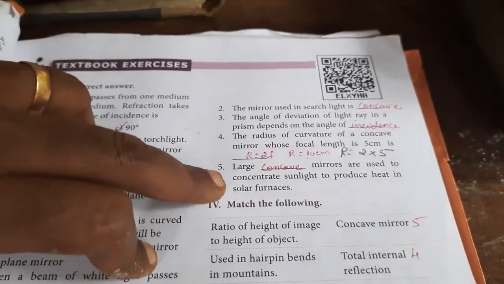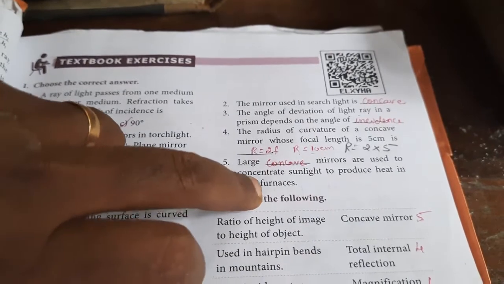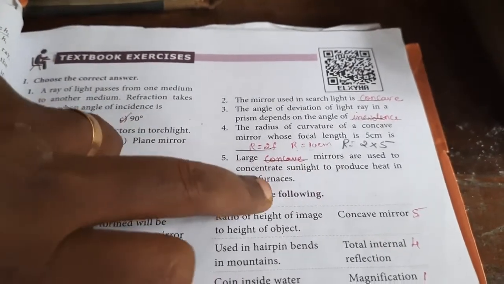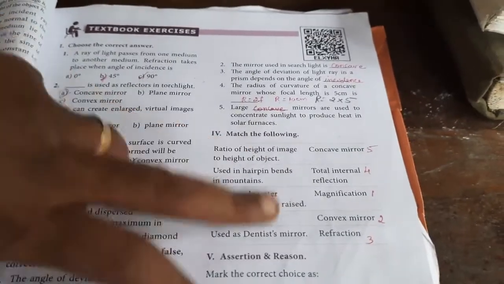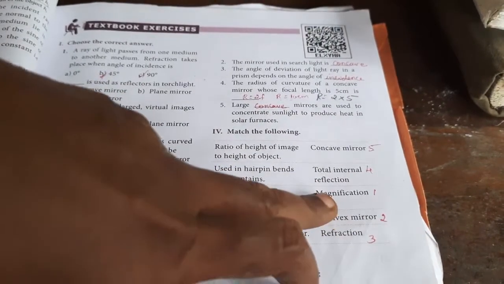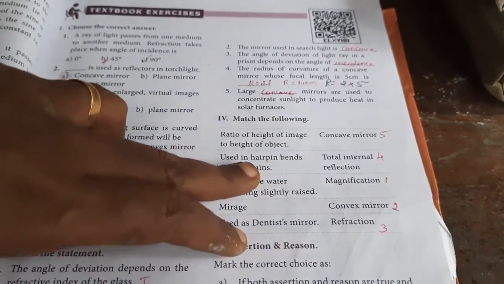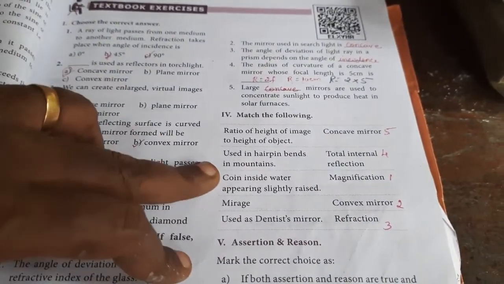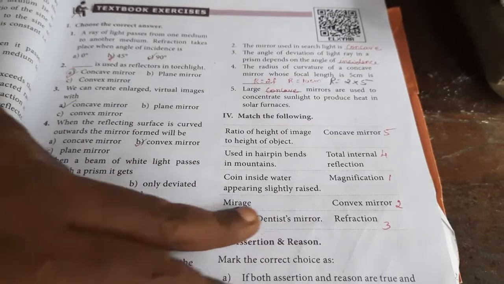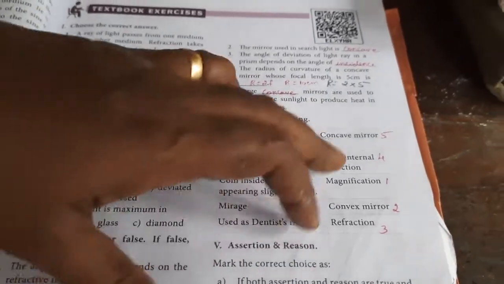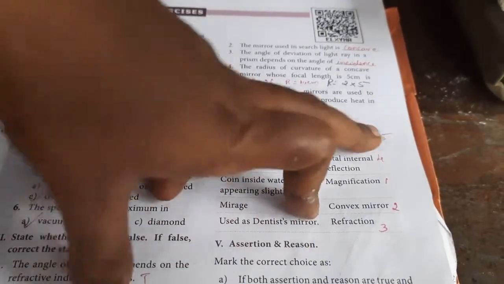Then fifth one, large dash mirrors, that is concave mirrors, are used to concentrate sunlight to produce heat in solar furnace. And match the following. First one, the ratio of height of the image to height of the object is magnification. Used in hairpin bends in mountains, that is convex mirror. Then coin inside water appearing slightly raised, that is total internal reflection. Then used as a dentist mirror, that is concave mirror.